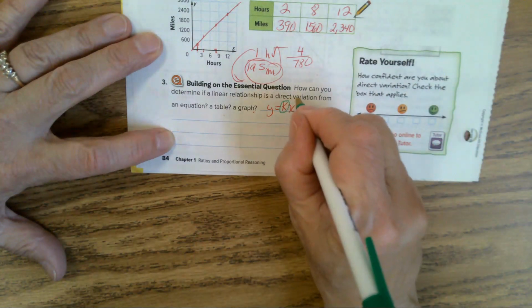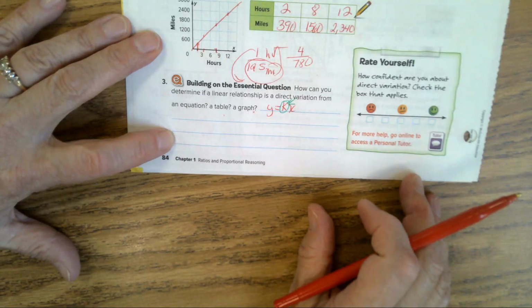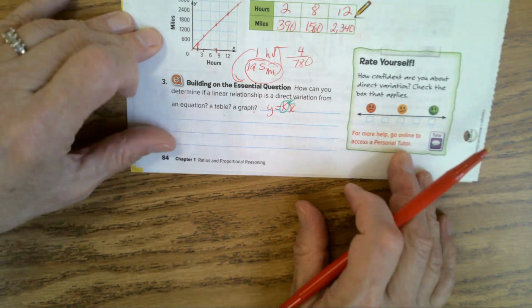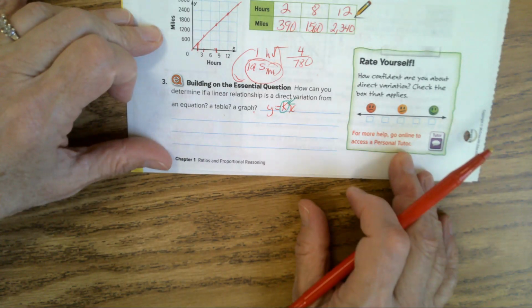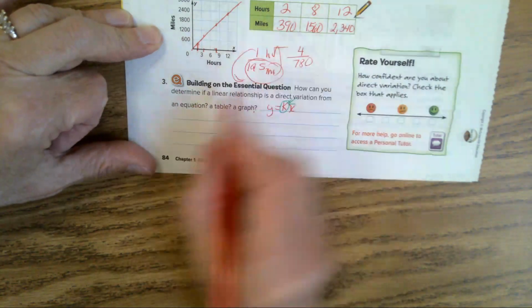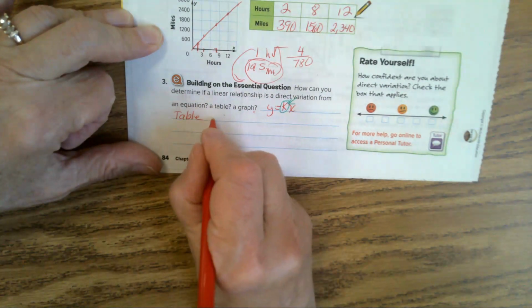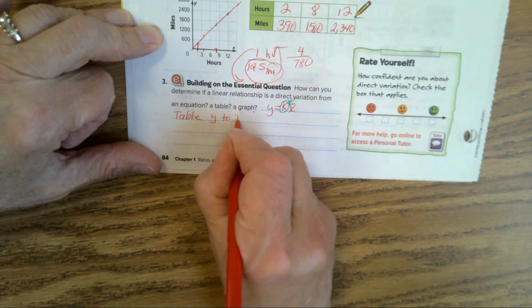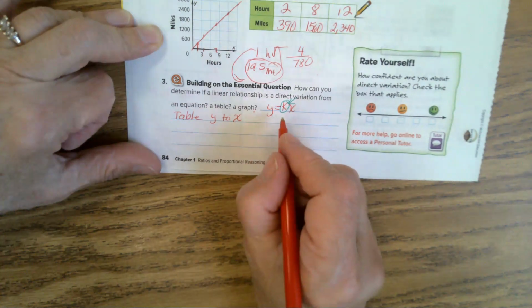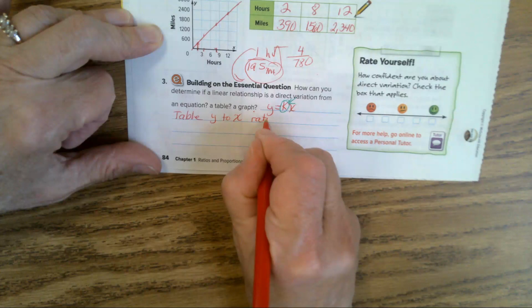In the table, the y to x ratio is constant. So in a table, you have your y to x, and you write a ratio, the y to x ratio makes the constant.